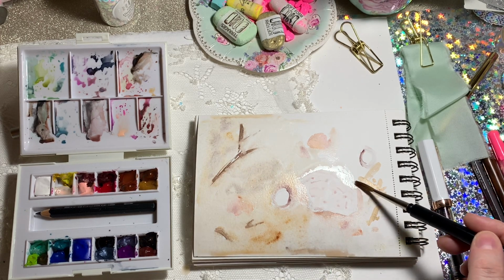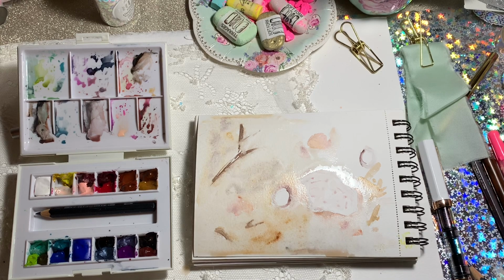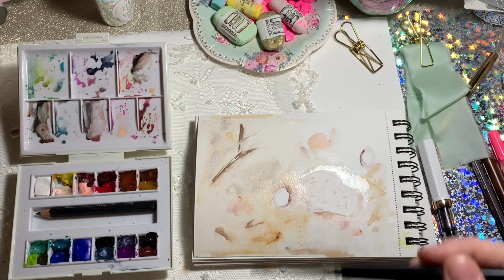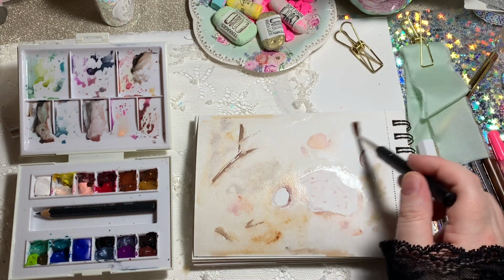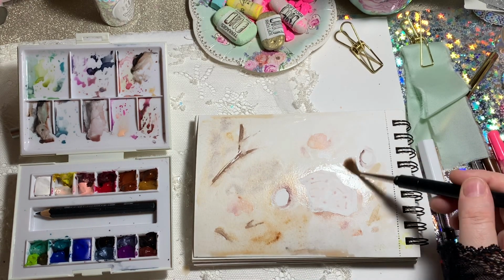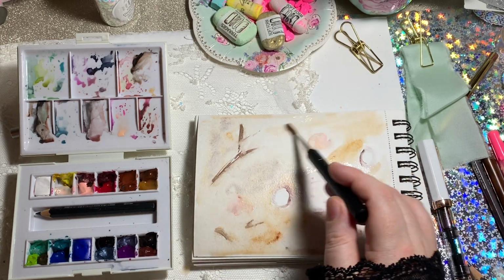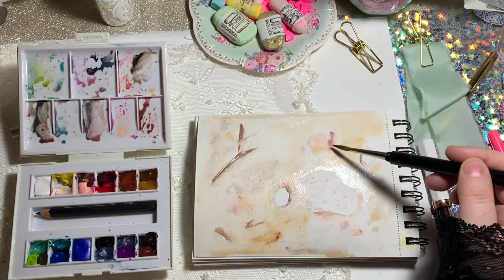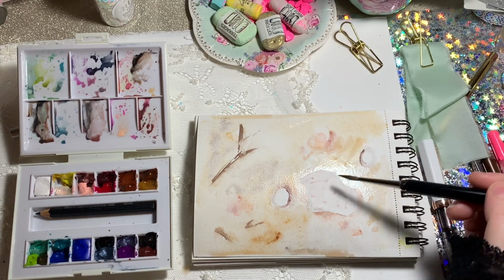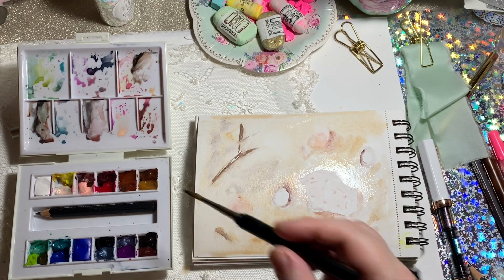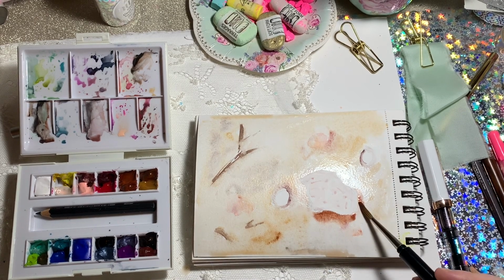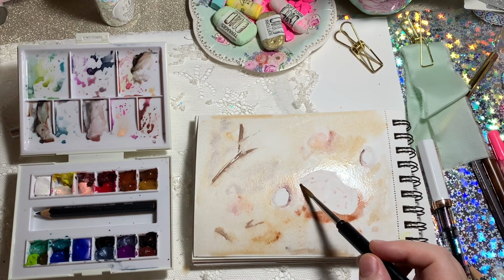You can see here that I'm just putting down water before I drop the colour in. So I am basically wetting the page, and then I am starting with the sand with French ochre. To mute this down a little bit more and make it a little bit more grey, you could mix it with an indigo or a blue or a purple, or just a black or a grey, like a graphite.